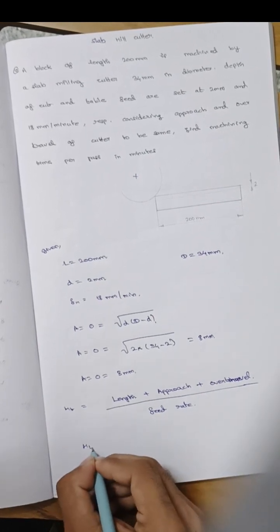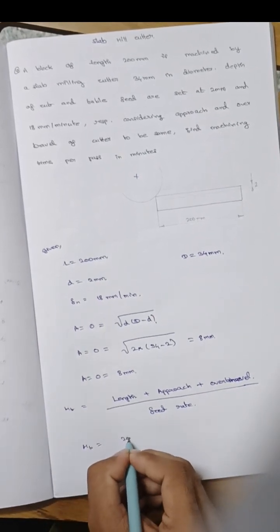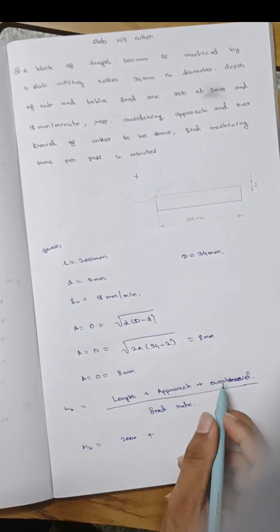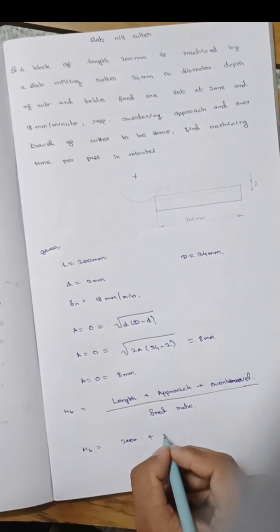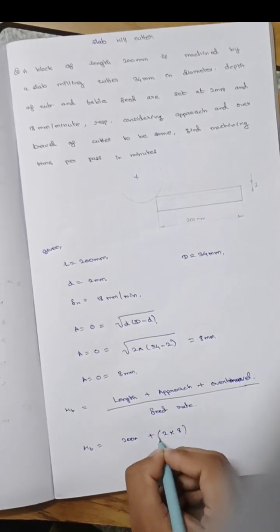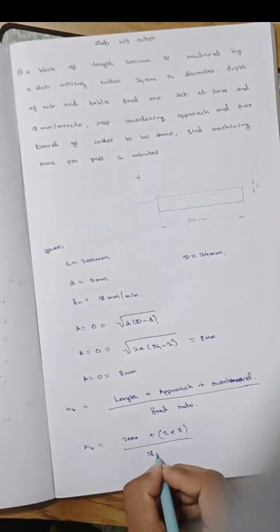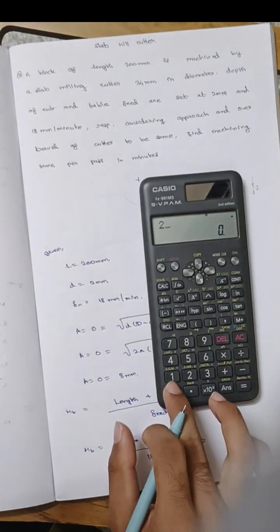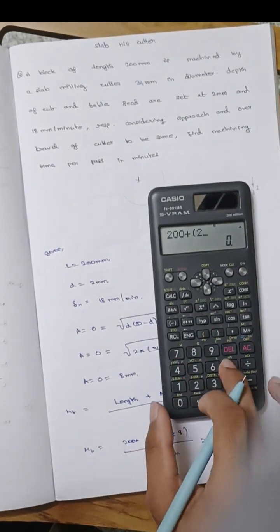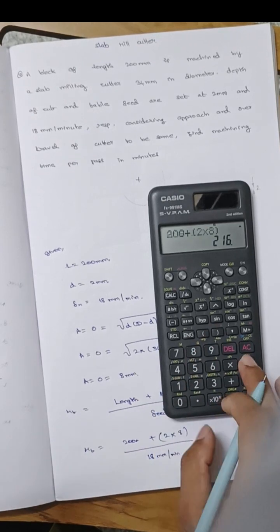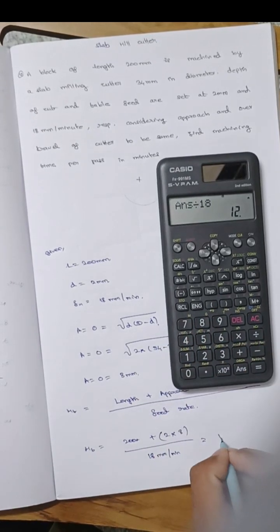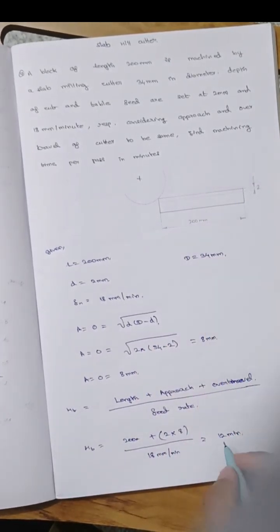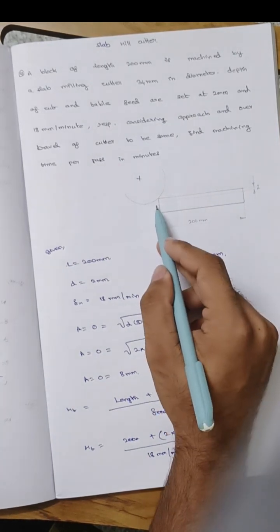Here the machining time is length 200 mm plus, since the approach and over travel are the same, 2 into 8, divided by 18 mm per minute, which is 200 plus 2 times 8 divided by 18, which is 12 minutes. For this machining operation, we require 12 minutes of machining time to complete this slab milling process.